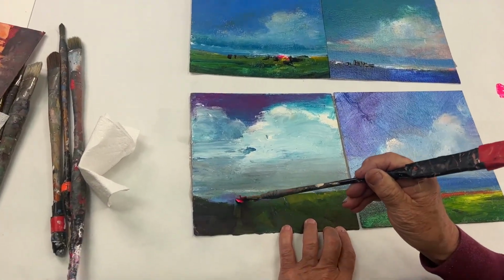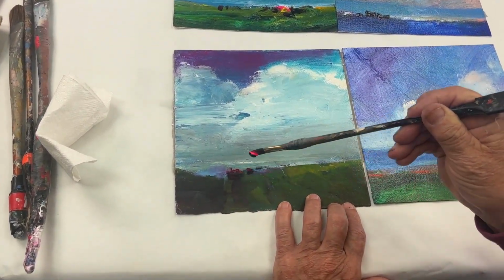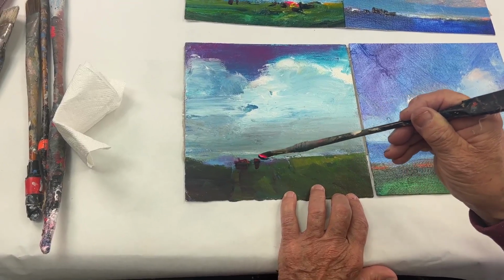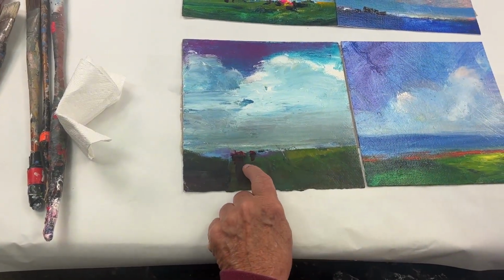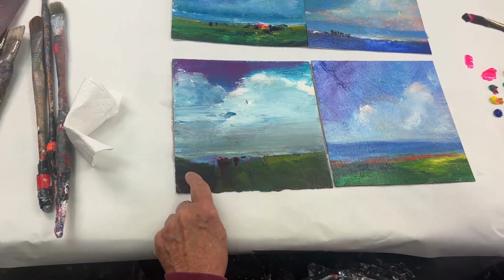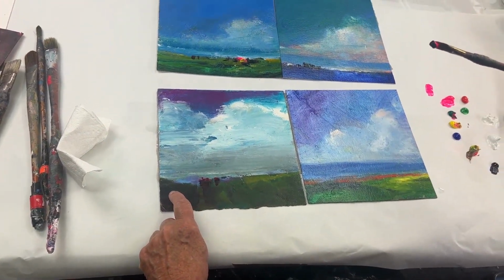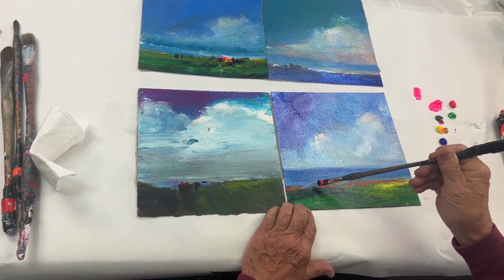Here's one that's a little village down here in the cove. Really dark. A bit of a shadow, but really dark down in this area. It's the only part that has a little contrast like that. It's nice, moody. Let's do another one here.